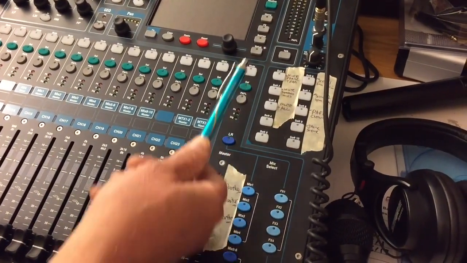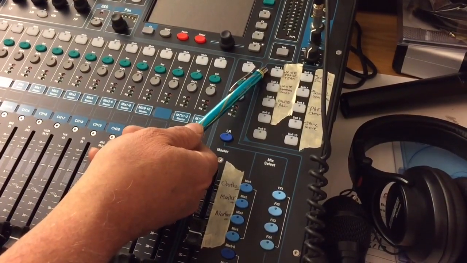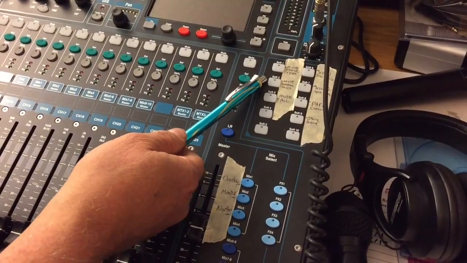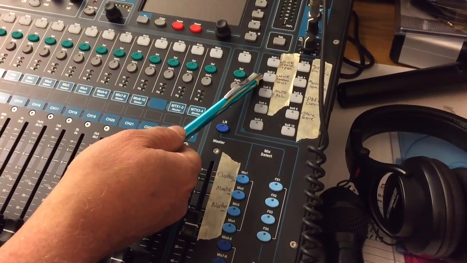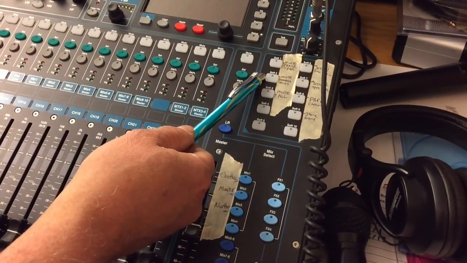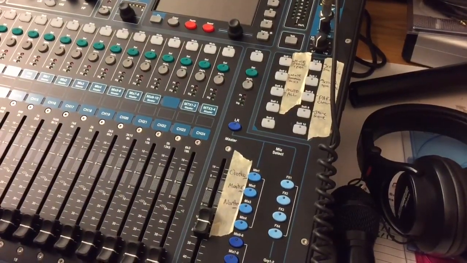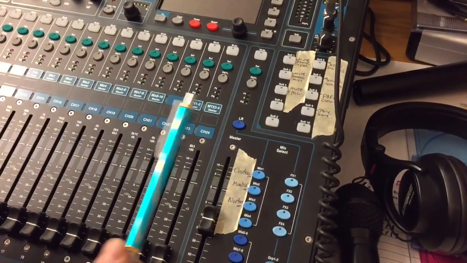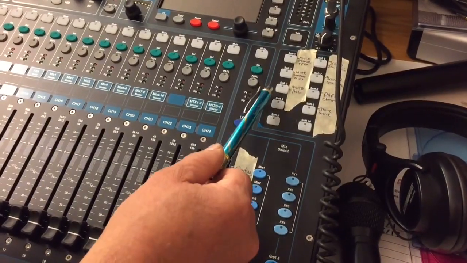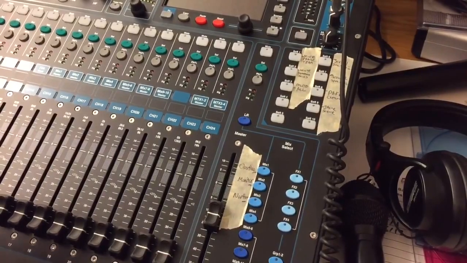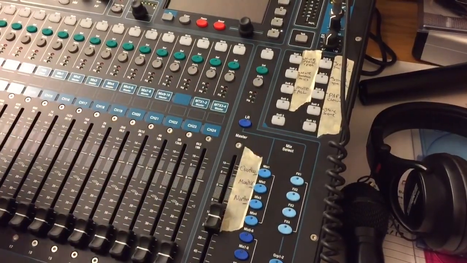So we have this soft key set to mute the praise team, meaning turning off the channels. And this would mute the other mics on the platform, like the wireless mic, the pulpit mic, and the shotgun mic. And then this one would mute everything. So if there was a strange sound or somebody didn't know what was happening, they could hit the mute all button and everything would just go off.